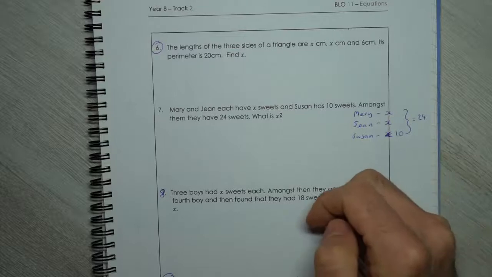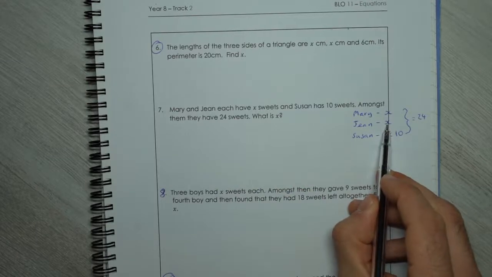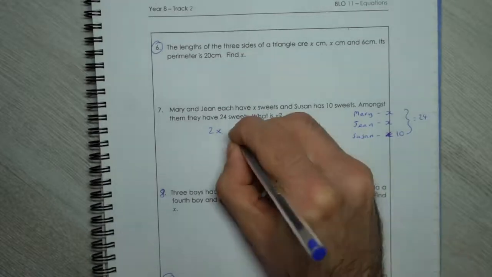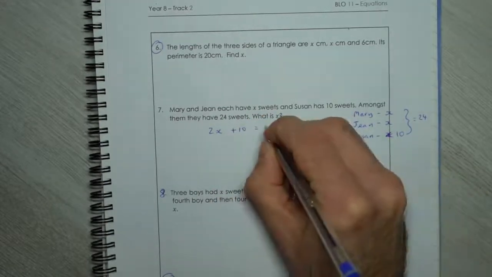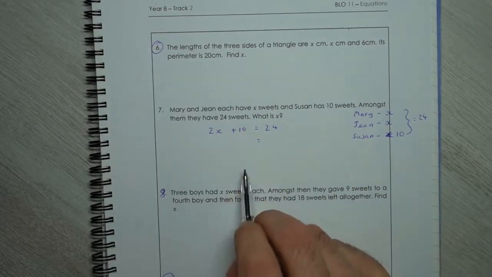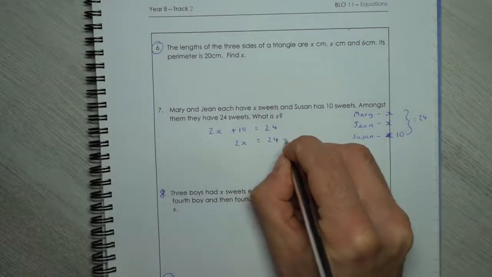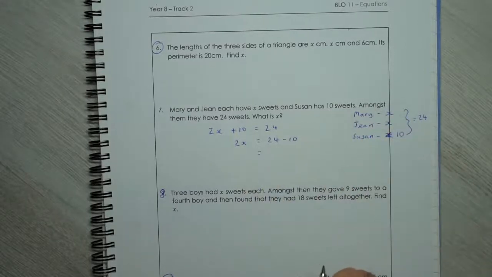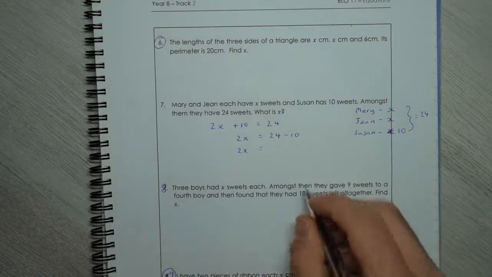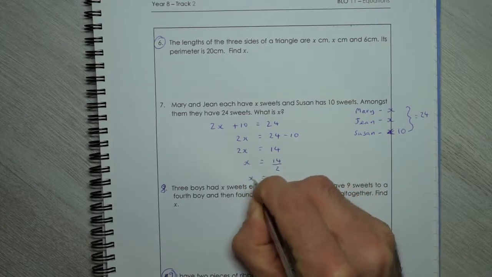What is X? So we need to write an equation. So we have X and X, which X plus X is equal to 2X. We have 10, so plus 10 is equal to 24. We need to eliminate this plus 10 over here, so we're going to leave 2X here. So 24 minus 10. We solve it as we usually do. Nothing new. So 2x is equal to 14. X is equal to 14 over 2. So x is equal to 7.